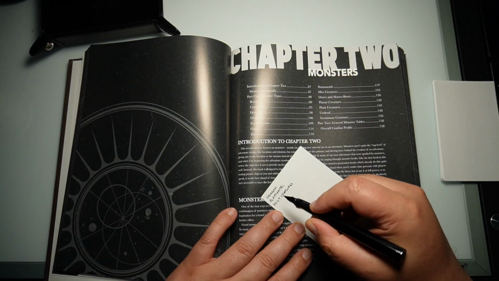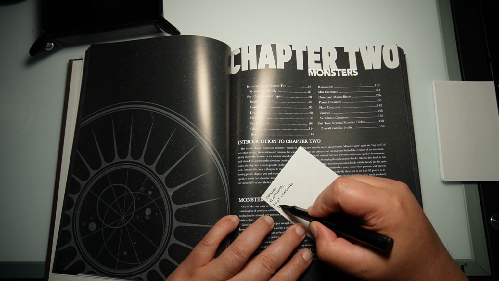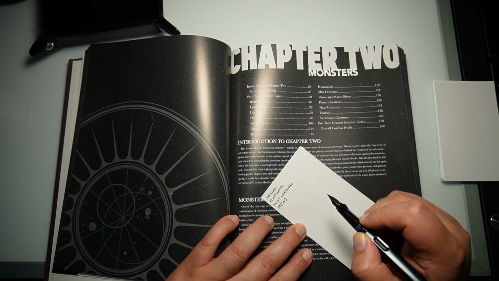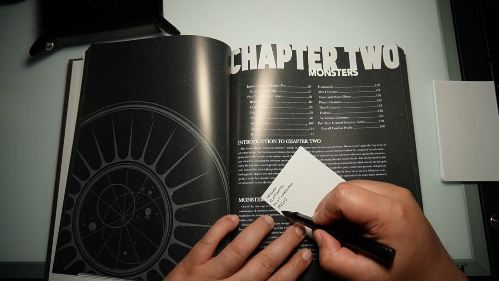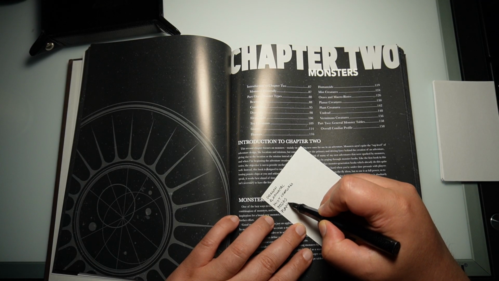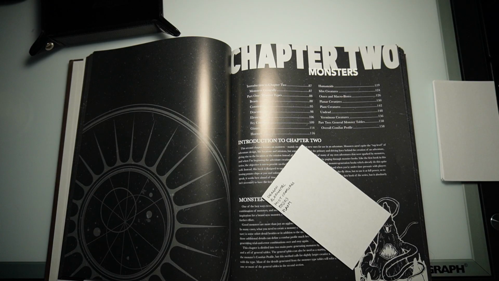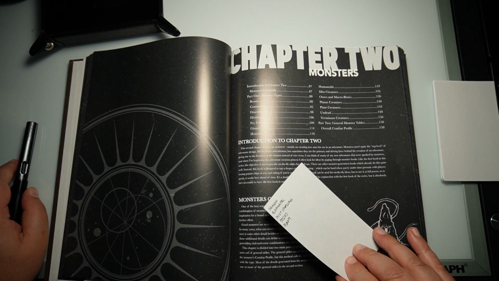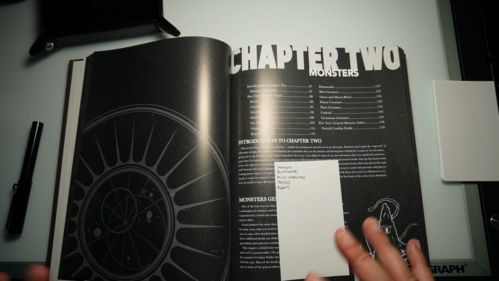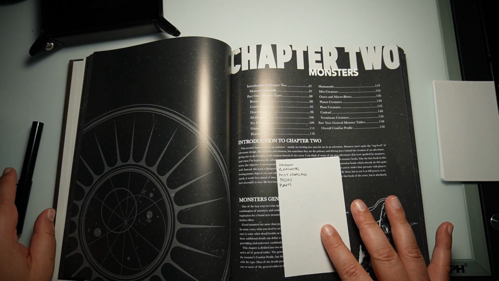I seem to recall doing an ooze, and we did plants. So we are 5 creatures deep into using this to create critters.